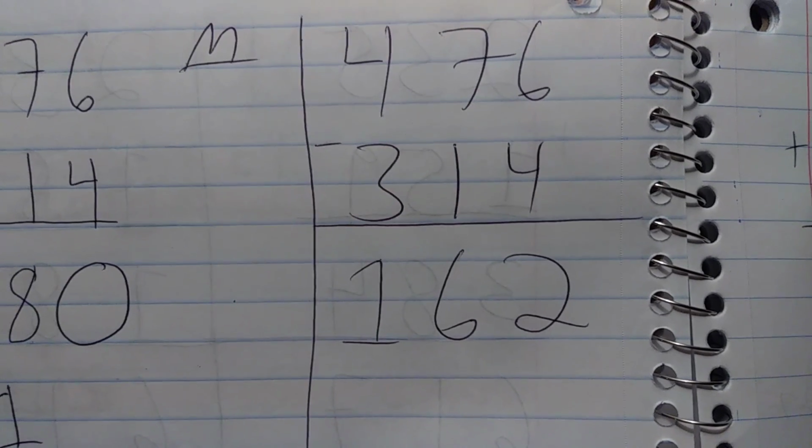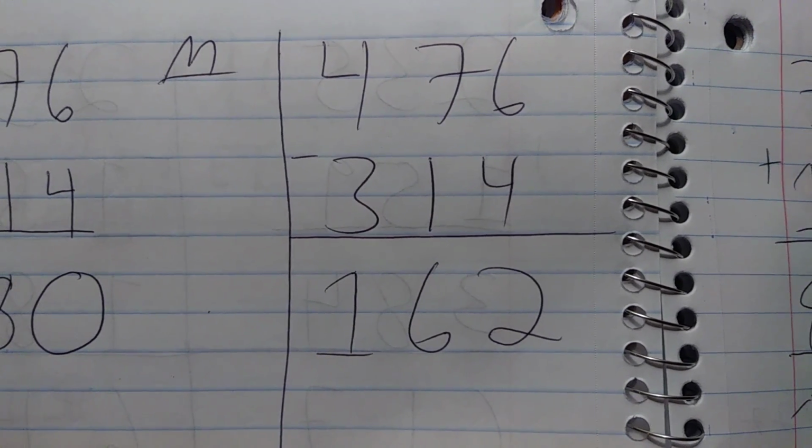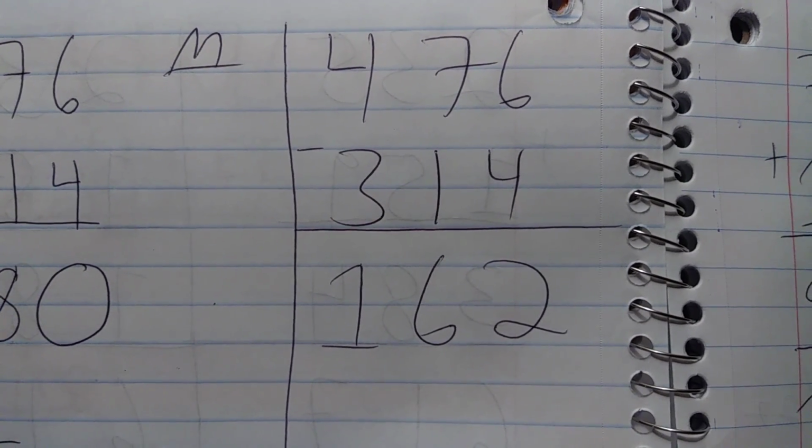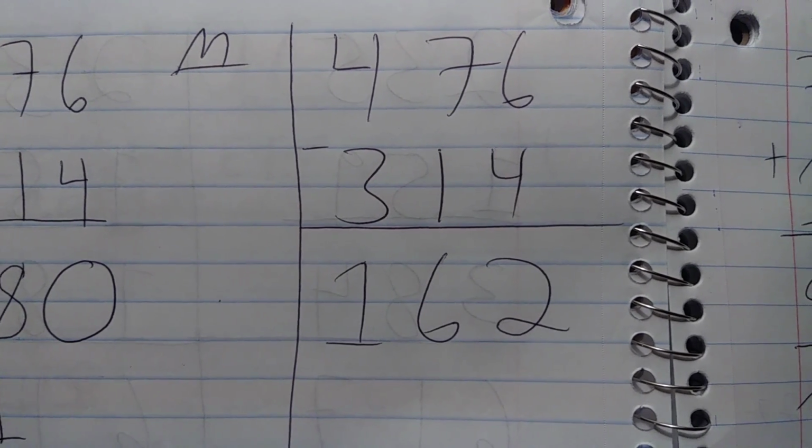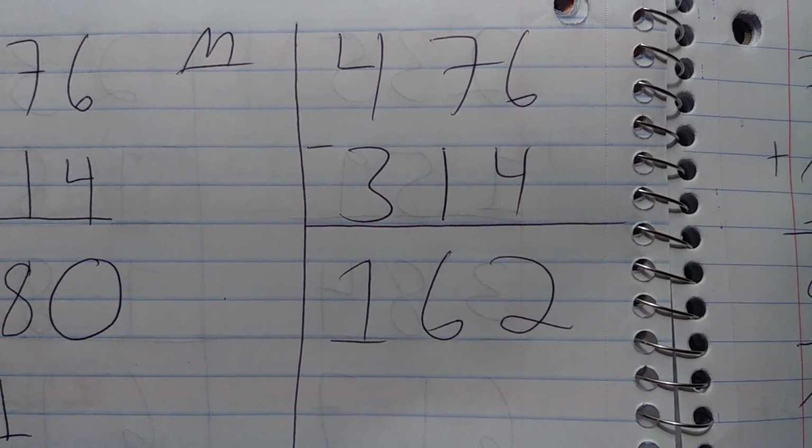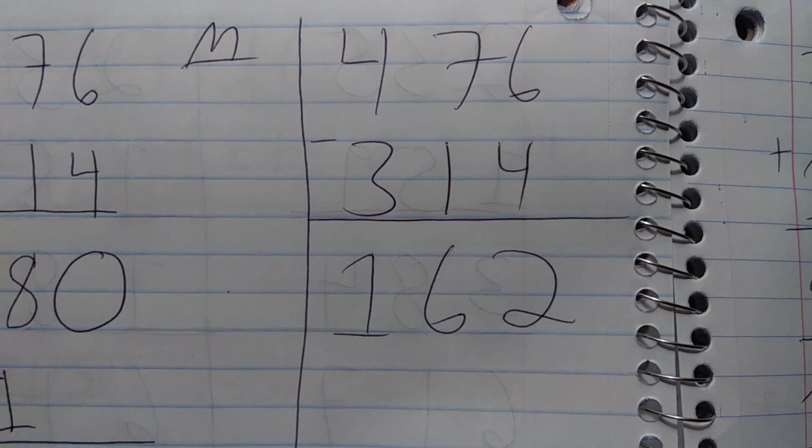You're going to also subtract off 314, so 4 minus 3 is 1, 7 minus 1 is 6, and 6 minus 4 is 2. So 162 did not hit in the next 7 days.